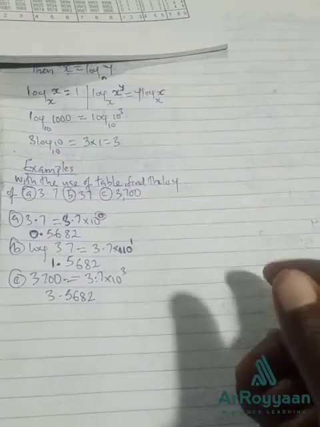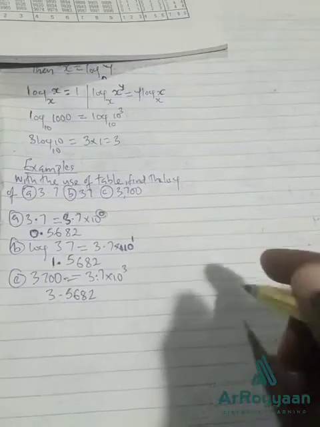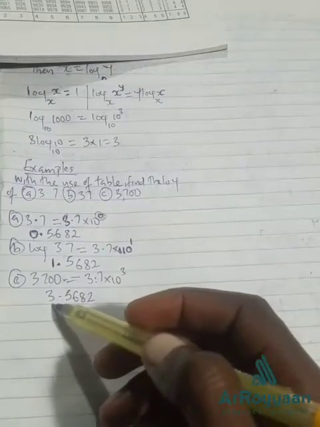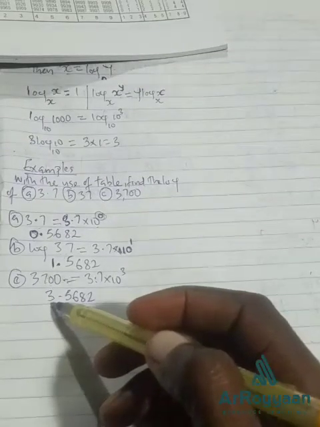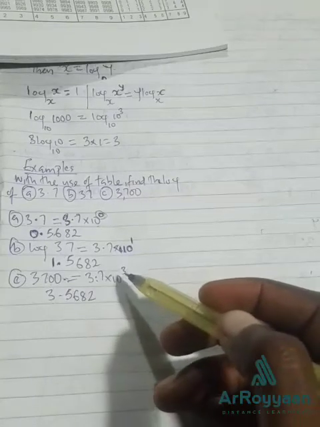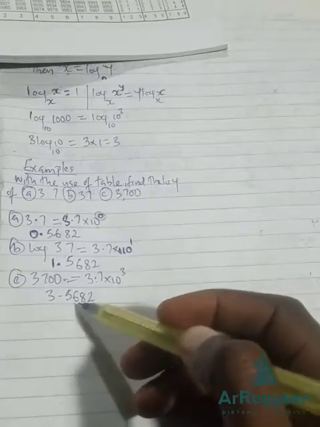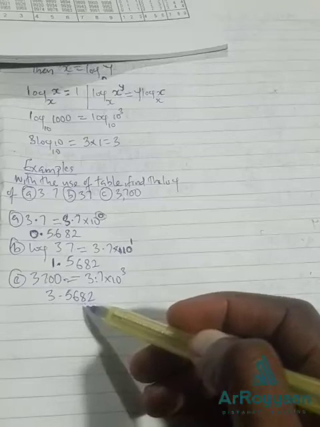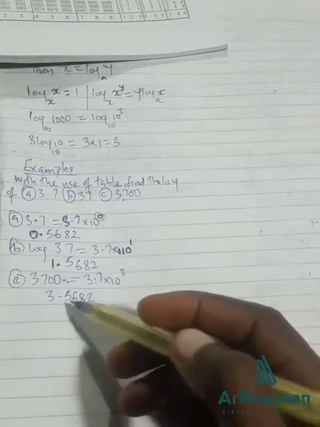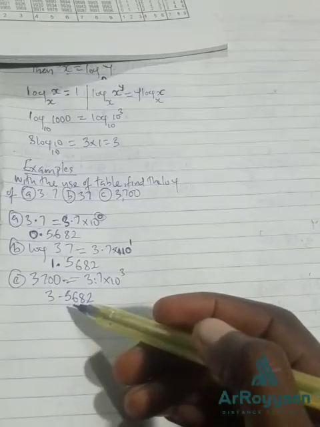So these 3 here are the integer that we got from the standard form, while all these are the decimal fractions which we got from our table.